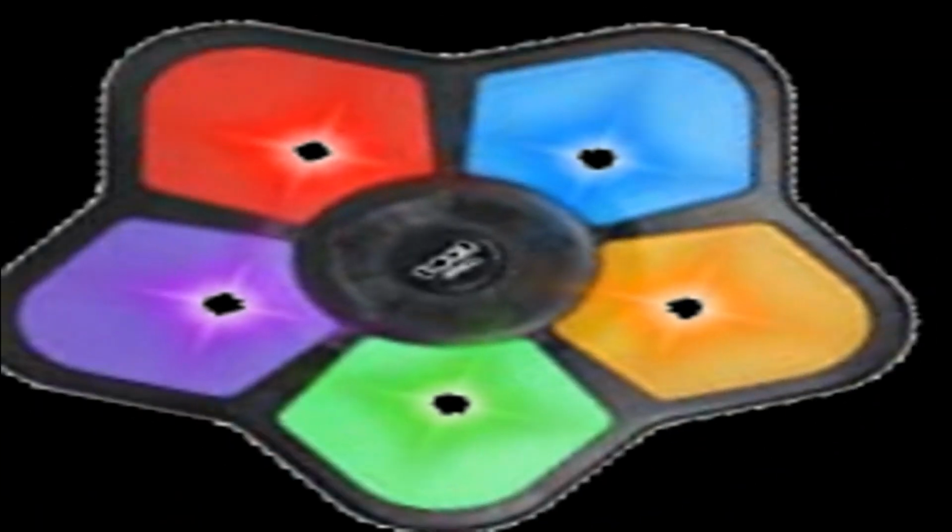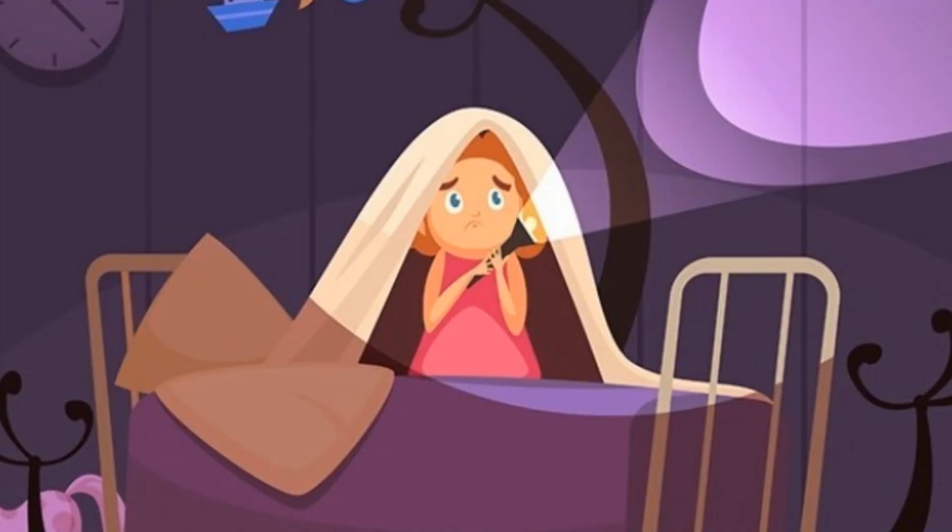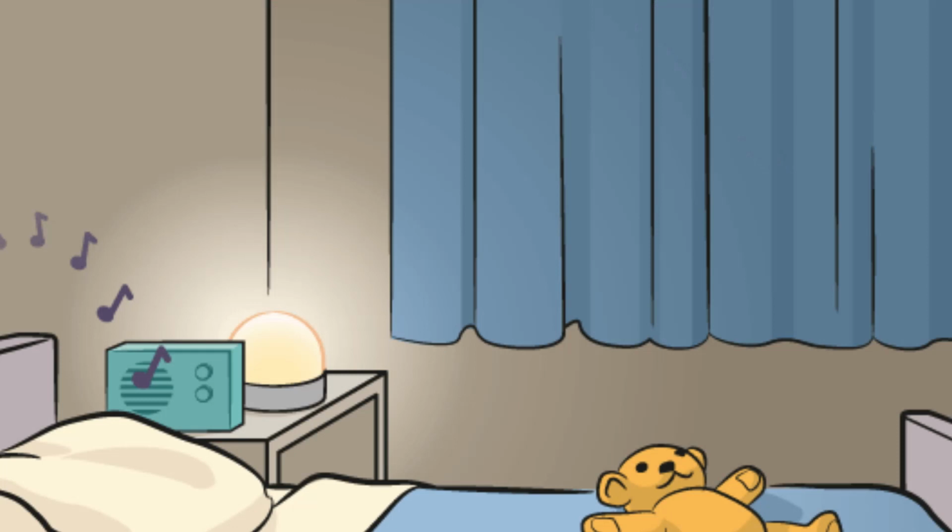If it's the visual stimuli, so for example, your child does not like to sleep in the dark, it is okay if you have to resort to dim lights rather than no lights in the room.